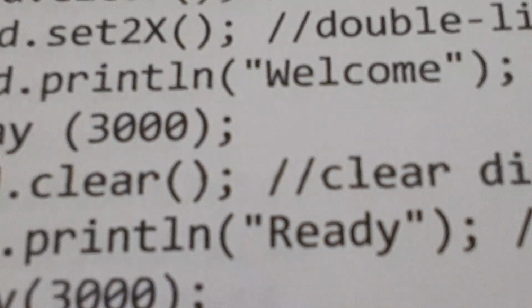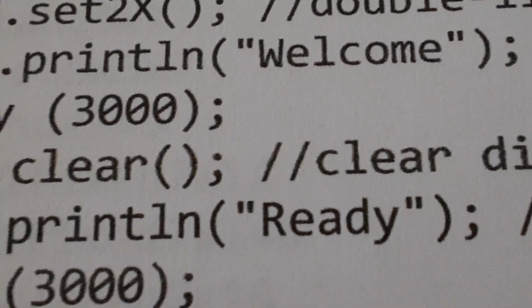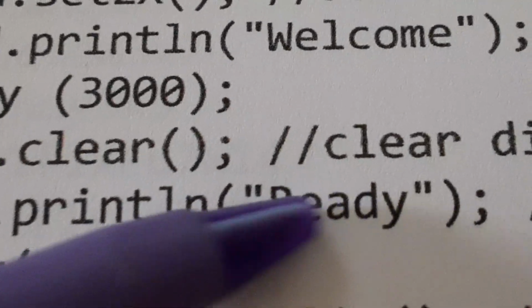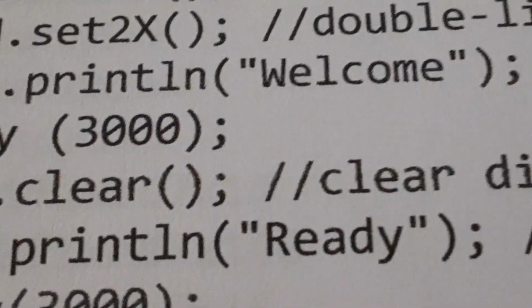Well, I changed this from, I think originally had an AS560 or something, and I just put ready in there. So it says welcome and ready. I mean, you could put your name or whatever you want in here. You could put anything you want in here, really. But like I said, you could use any of these fonts.